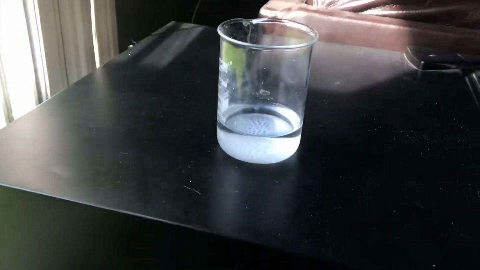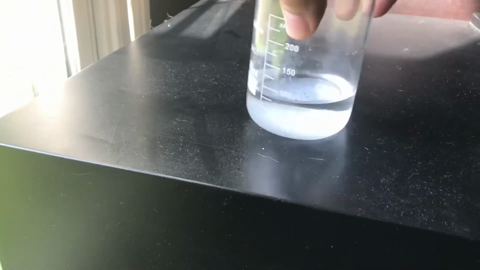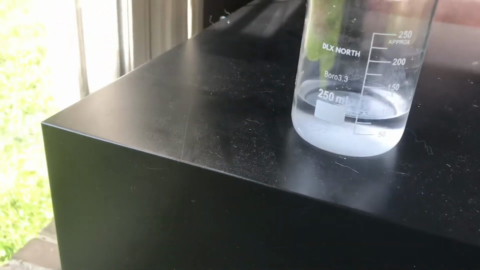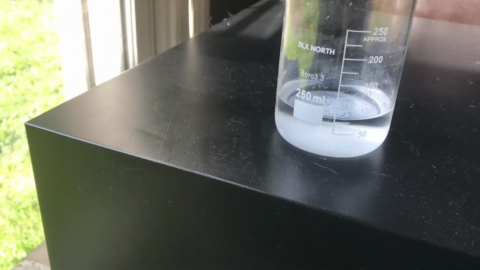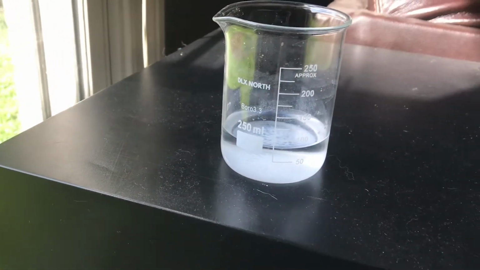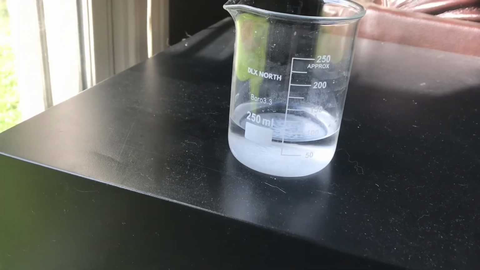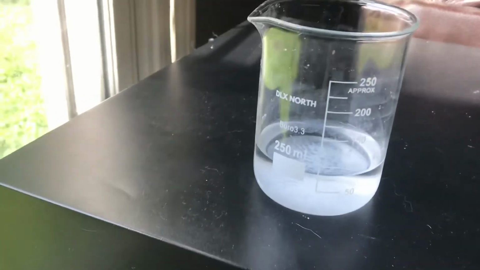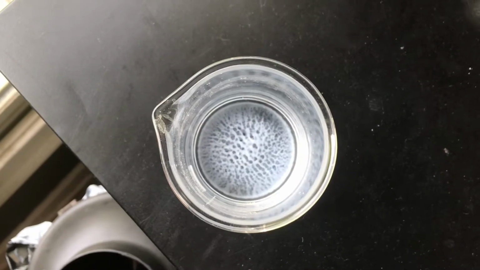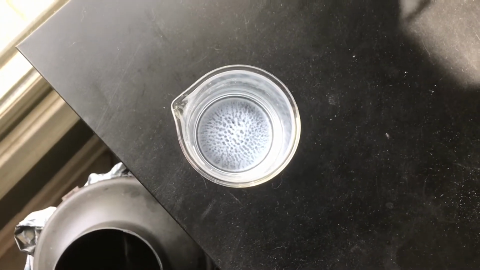Remember the other day we were using salt water, and as we can see here, my salt water has been evaporating. Let me do the quick math on it: about 30 mil of the water has been evaporated. It's going to be a nice hot day today, so I might sit this thing out and see if we can't get the water to evaporate. But what's happening down at the bottom, you can see the salt crystals beginning to form.